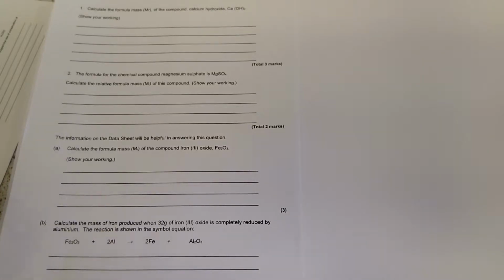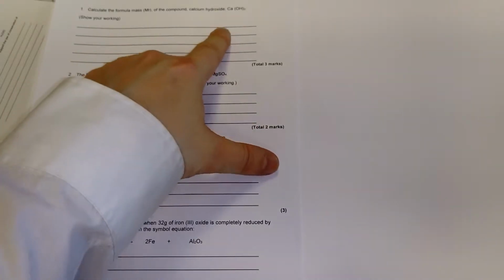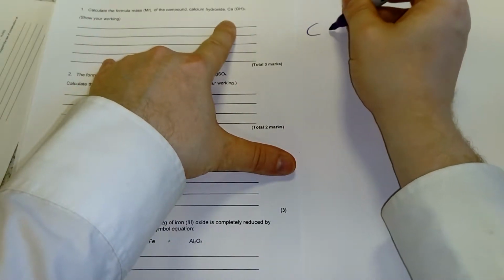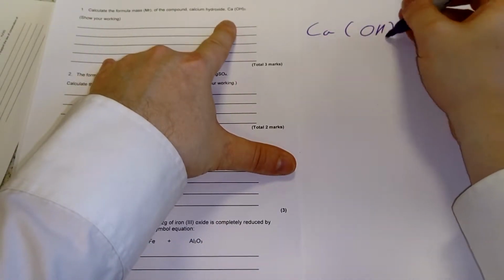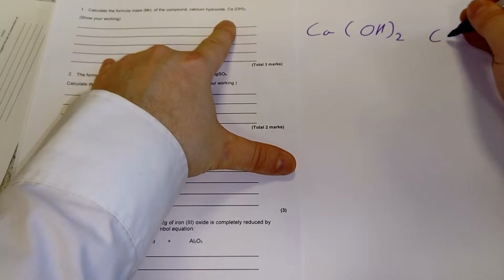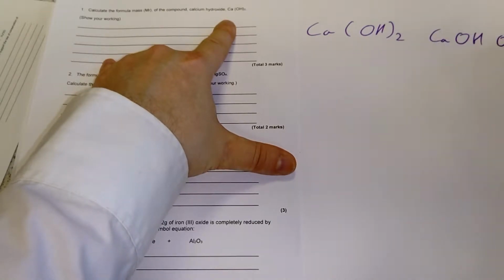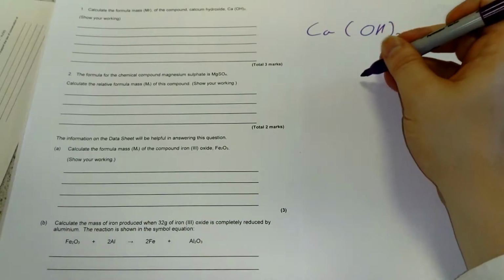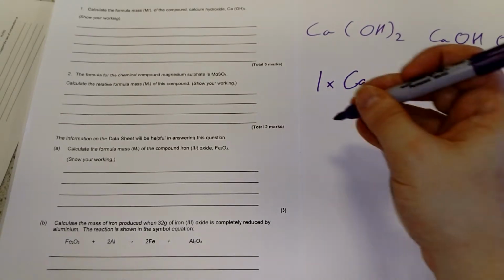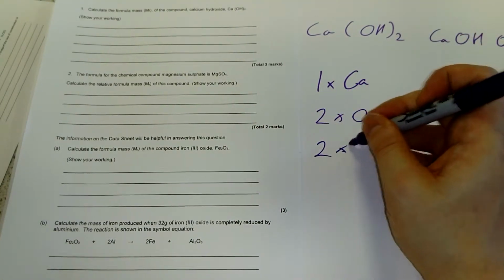In this exercise, you've basically got three different parts where you're going to work out the relative formula mass of stuff. So the first part is asking you to work out the relative formula mass of calcium hydroxide. So you'd have Ca(OH)2. Remember there's two lots of OH, so it's basically CaOH, OH. So you need to remember you've got one lot of Ca, you've got two oxygens, and you've got two hydrogens.